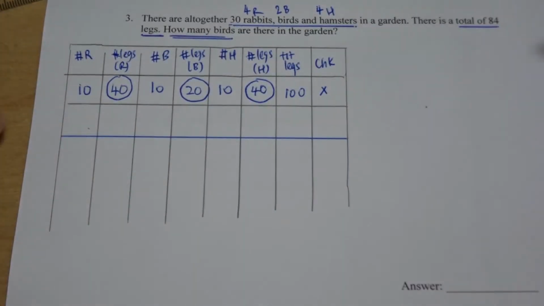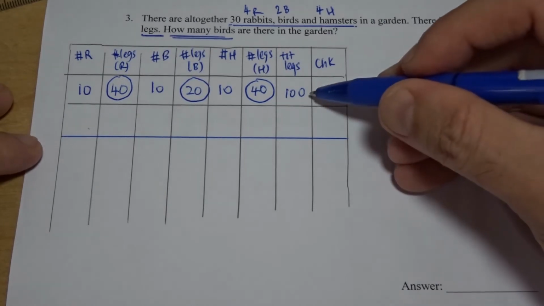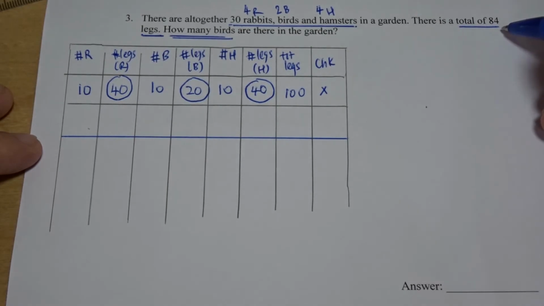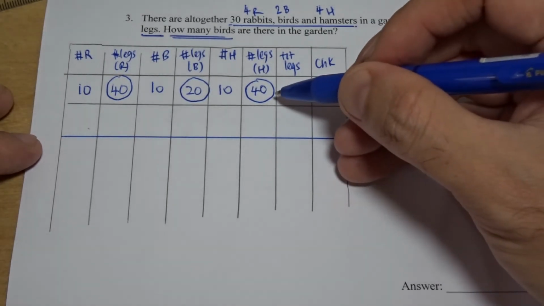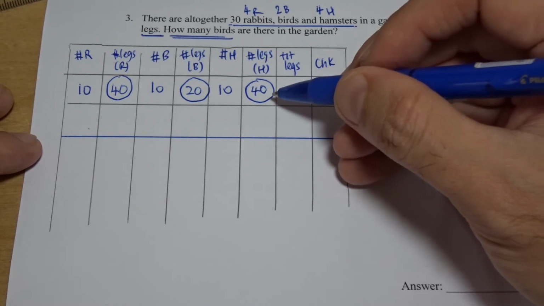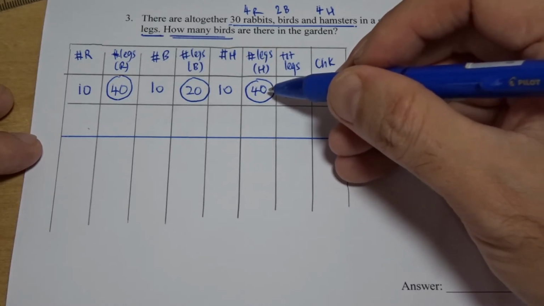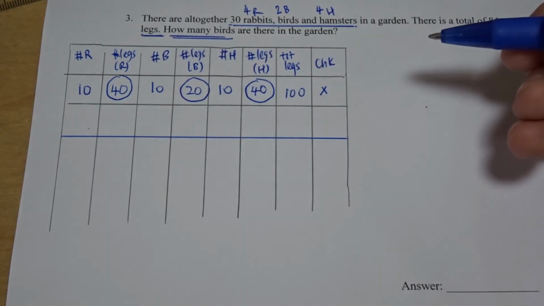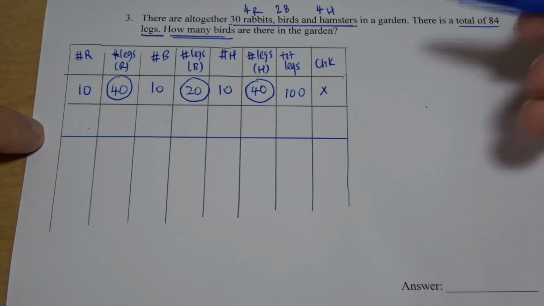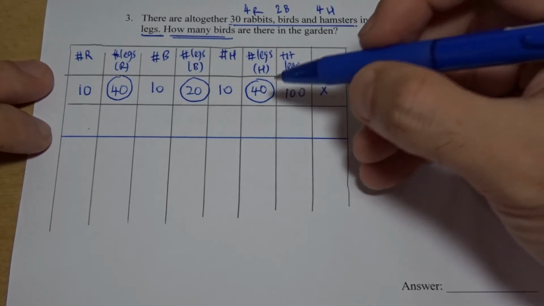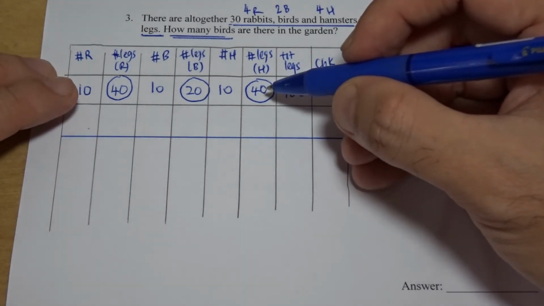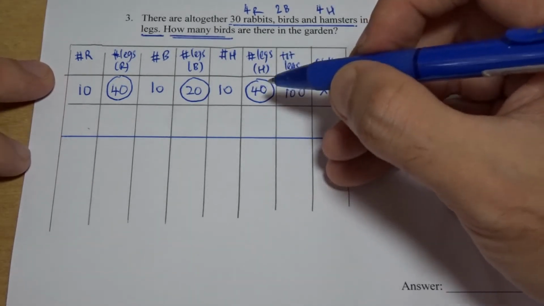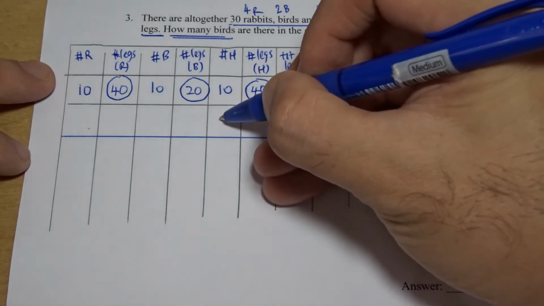So we know that in order for the total number of legs for this combination to be reduced, we must reduce the number of animals that have the greater number of legs, which in this case is either the hamsters or the rabbits. Okay, but we are not going to reduce both animals at the same time. That would be very confusing. So we will keep one of them constant.